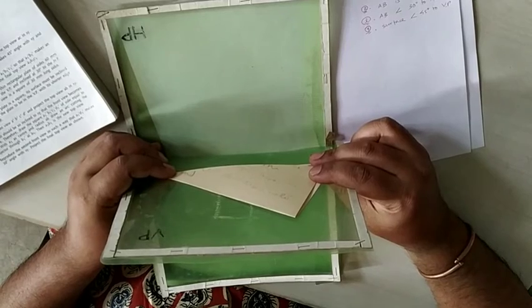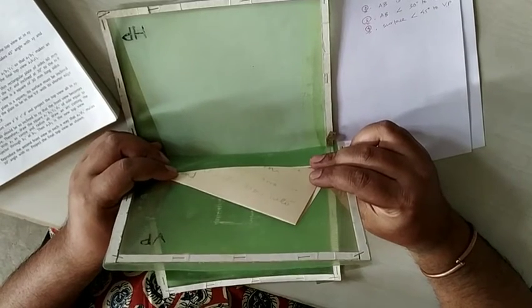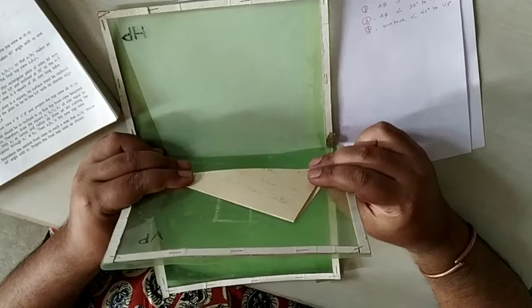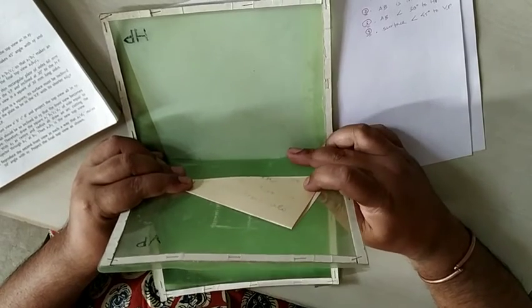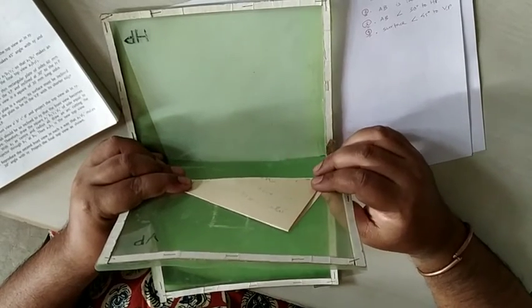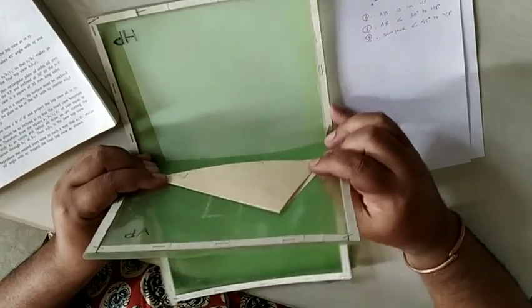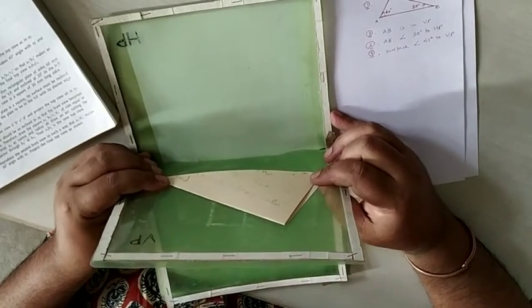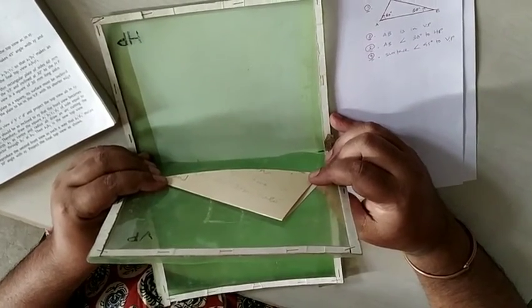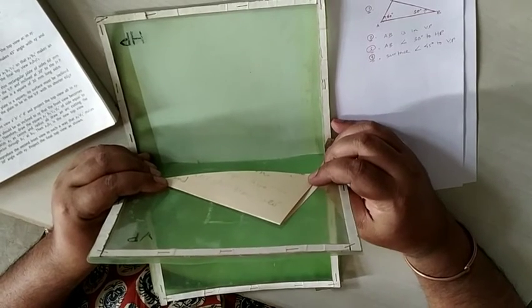Now it also speaks of surface inclination. Surface is inclined at 45 degree to VP. Now in this condition, what you can see in HP? Now if this is the base condition, it is said longest edge is in VP. The initial position you can consider the whole set square to be in the VP.